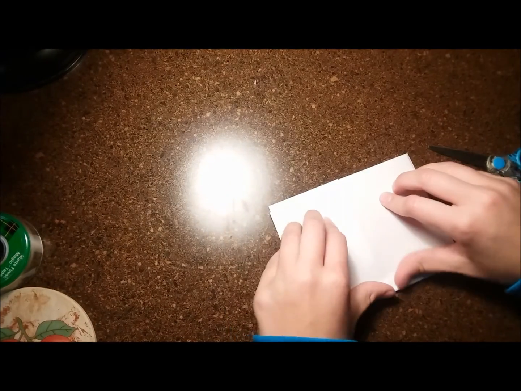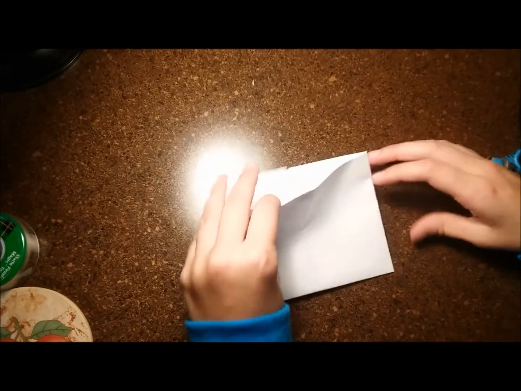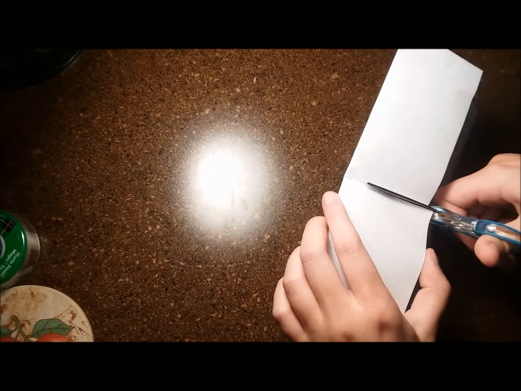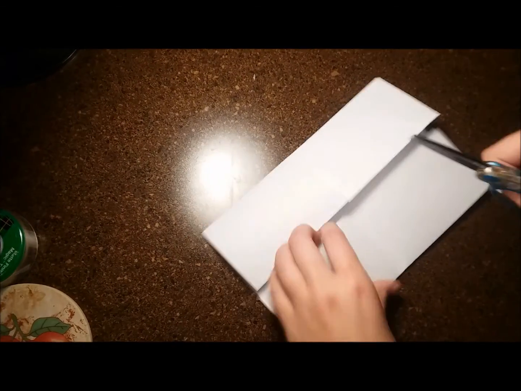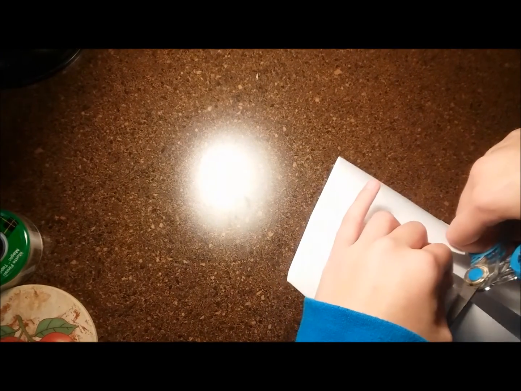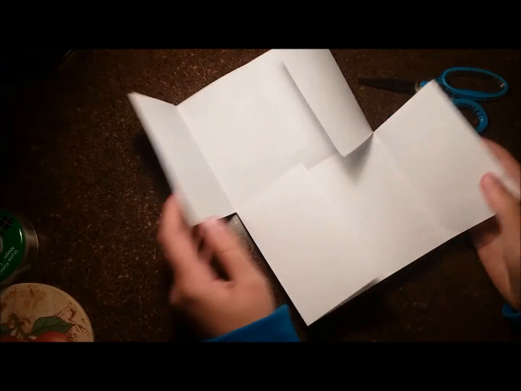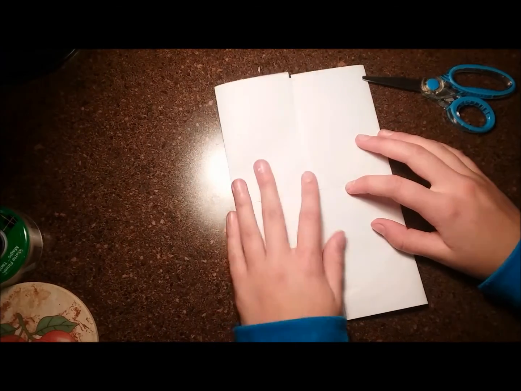Then fold it in half like this again. Then open it back up and cut right here. So then you have 4 little window things. Apparently they look like pants. Now you have 4 problems.